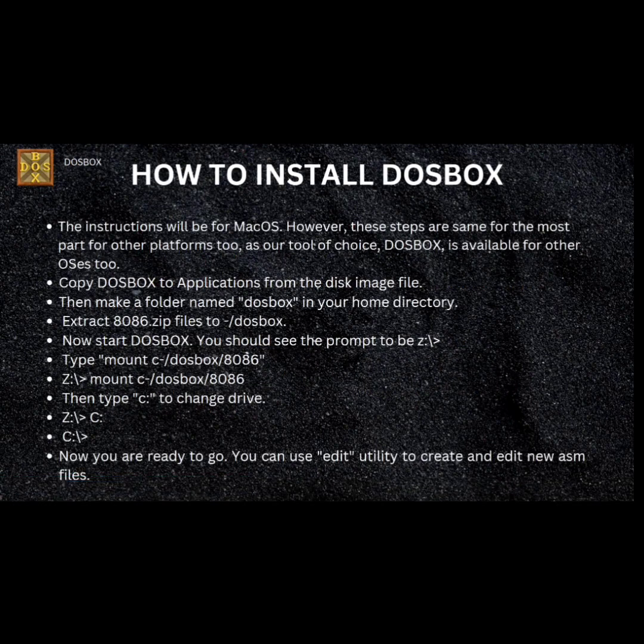How to install DOSBox? These are the steps to install DOSBox, and the link of DOSBox is given in the description.